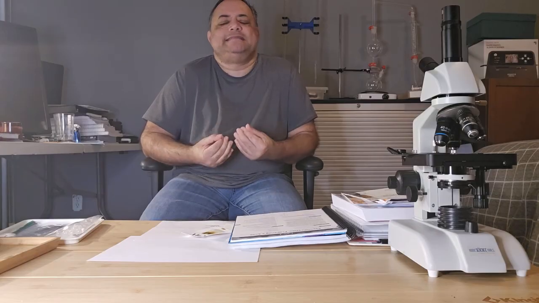In this experiment, as I've already said, we're going to be exploring and studying the allotropes of sulfur. Sulfur has several allotropes, each with different molecular structures and properties.